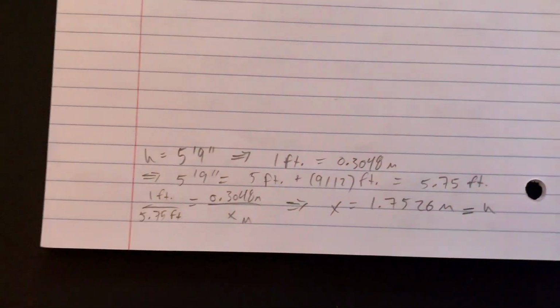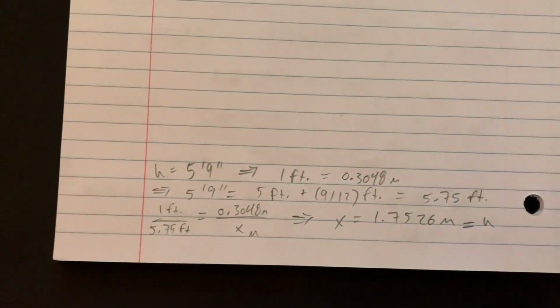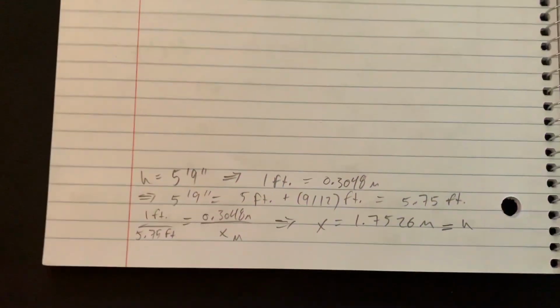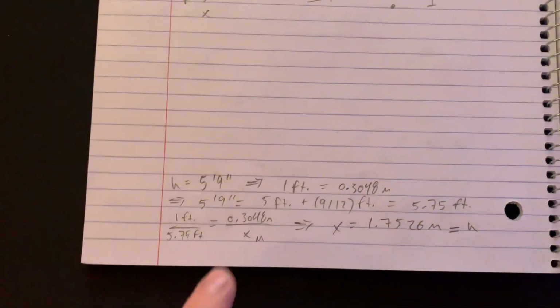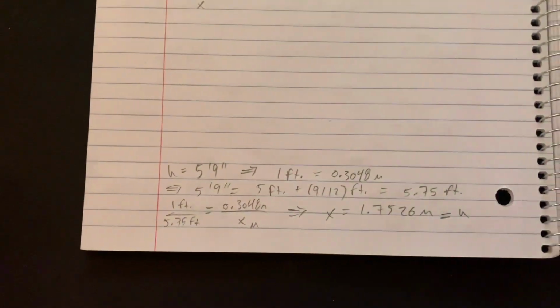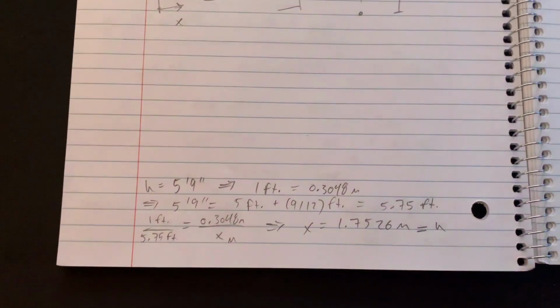Down here, I know that my height is 5'9", but I figured this would be easier to do in metric units. So using the fact that 1 foot is 0.3048 meters, I have converted my height into metric units, which turns out to be 1.7526 meters.